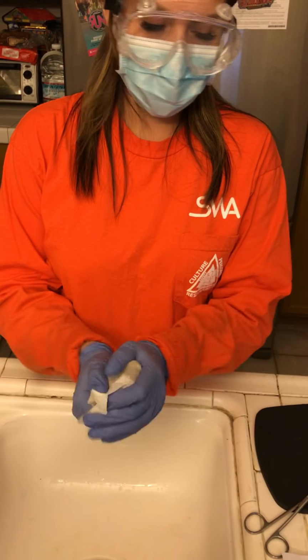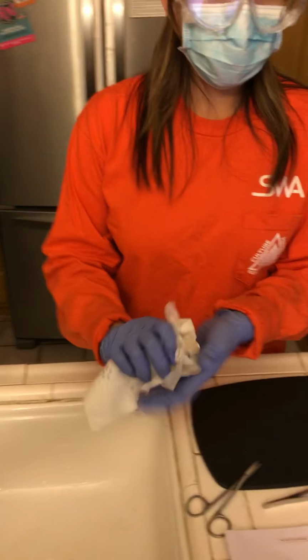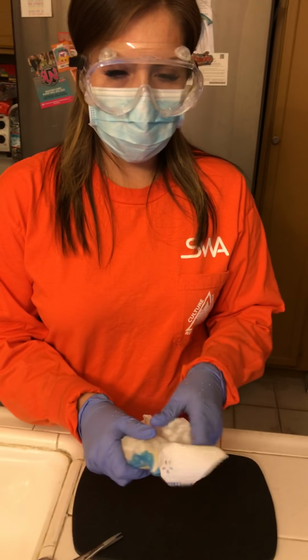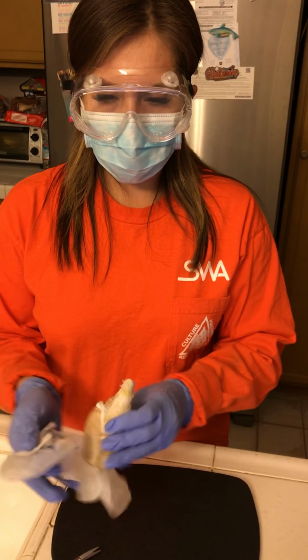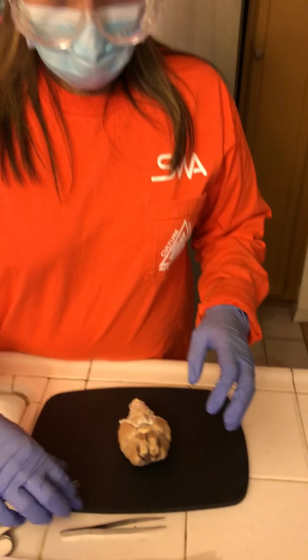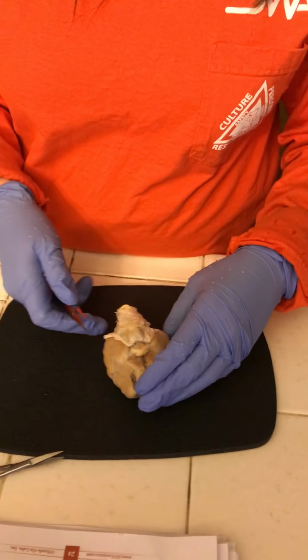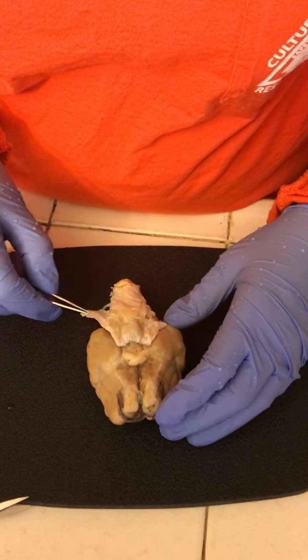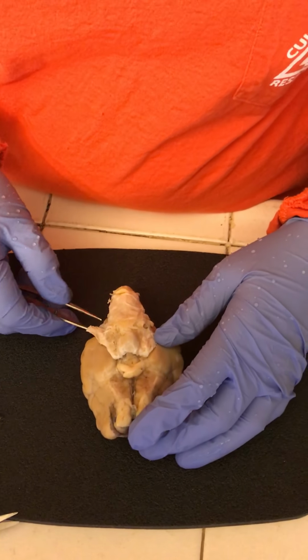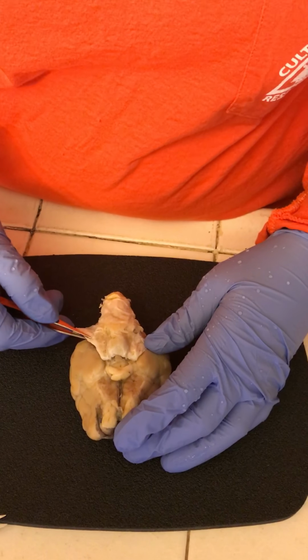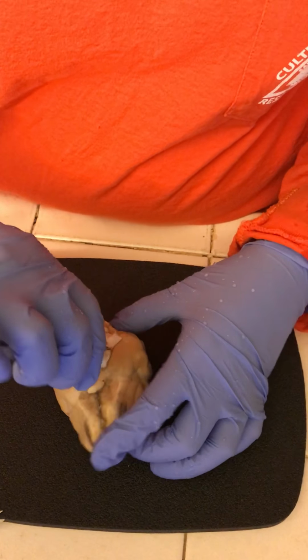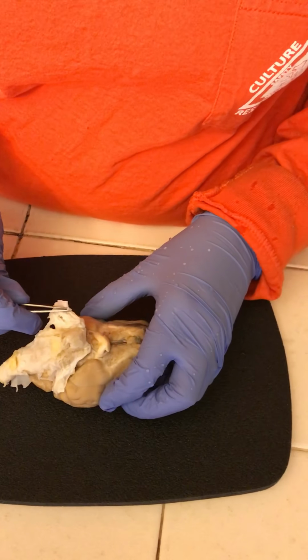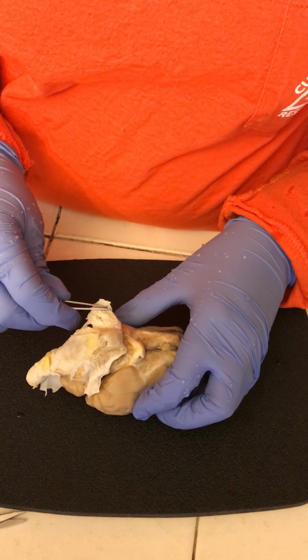All right, and the first thing I'm gonna do is pull out the meninges, which are this stuff right here. So let's hope I do this right. So we gently pull this out, it says here. So let's see.